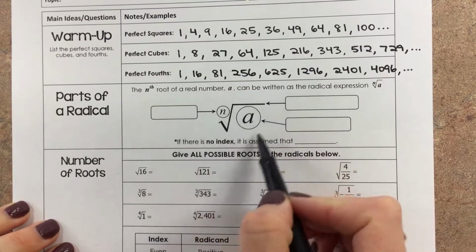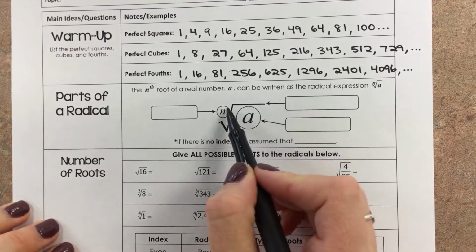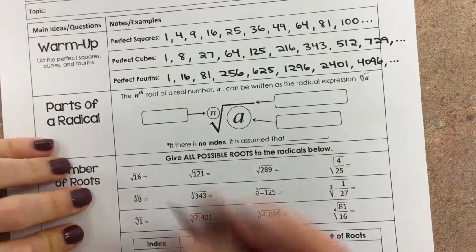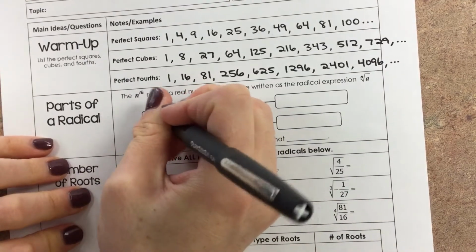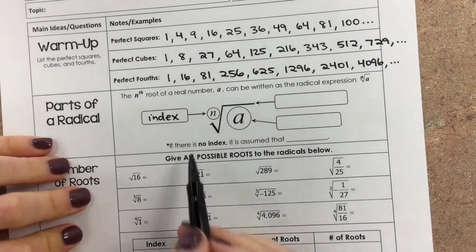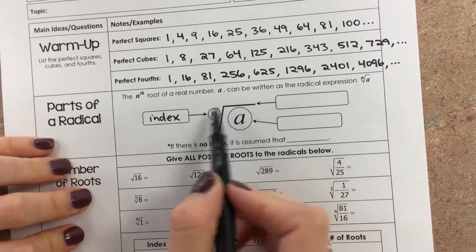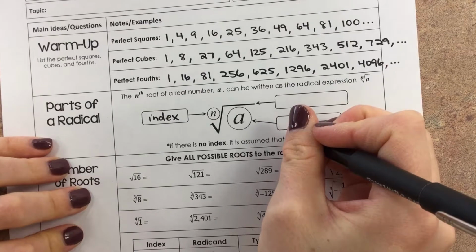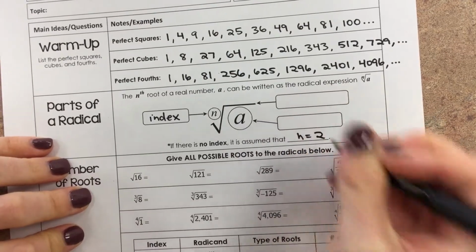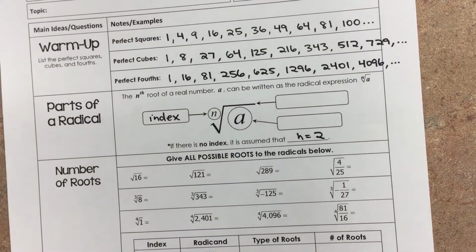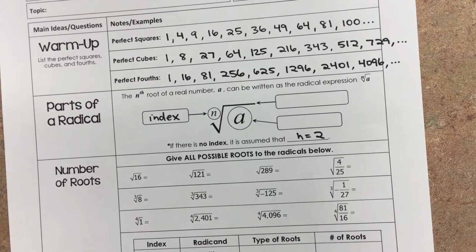So this is what any radical part looks like. If there's a number written right here, it could be a 3, it could be a 4. We call that the index. And there's an important note down here. If there is no index, like if you just see this symbol right here with nothing written, we assume that the index is 2, and that just means that it's a square root. If you see a 3, it's a cube root. If you see a 4, it's a fourth root.